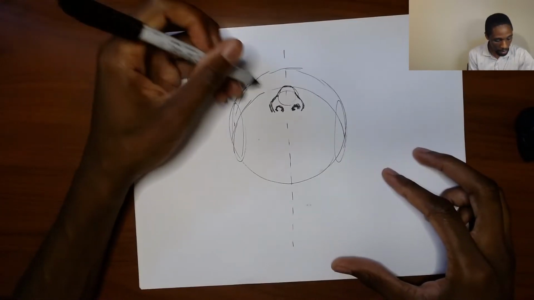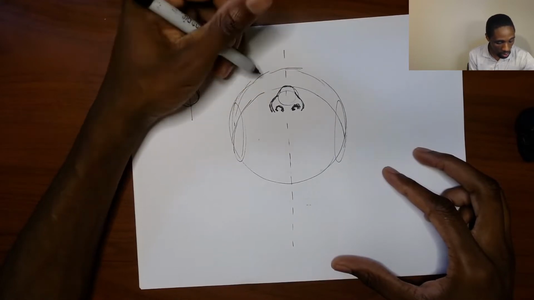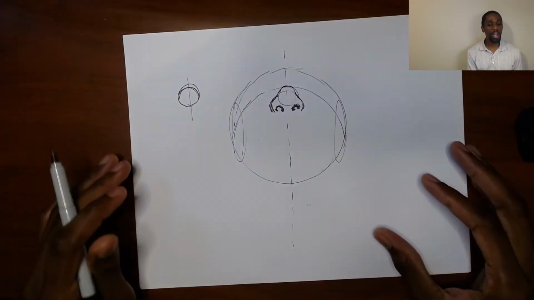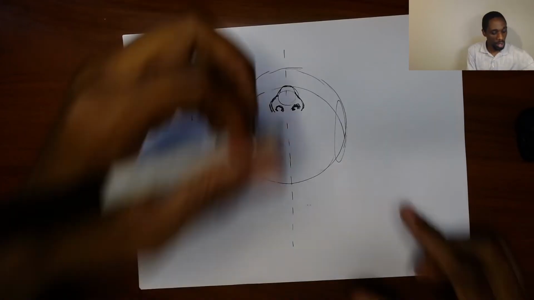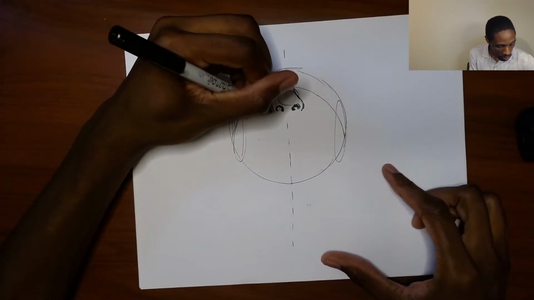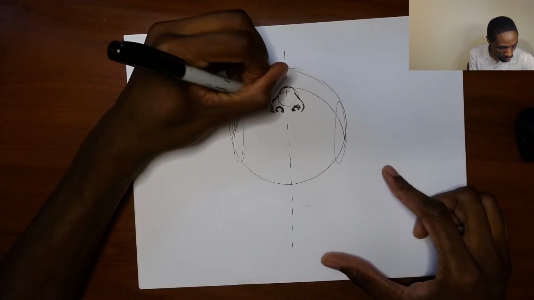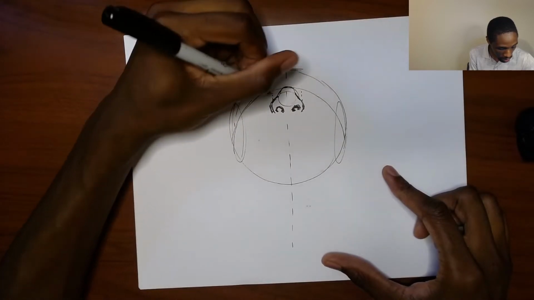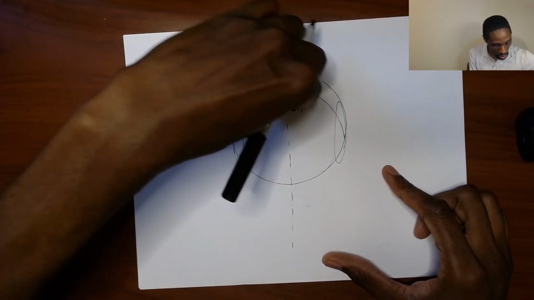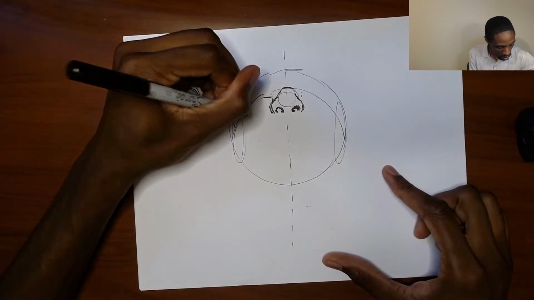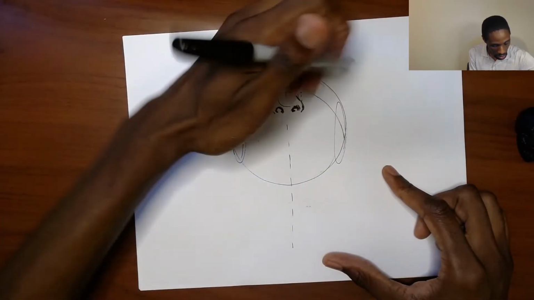All right. Now, what we're going to do is our eyes. So as we're looking up, we see our nose is way up here, and our eyes are here. So we still have those rules of where we place our eyes. And we're going to measure here, like that.